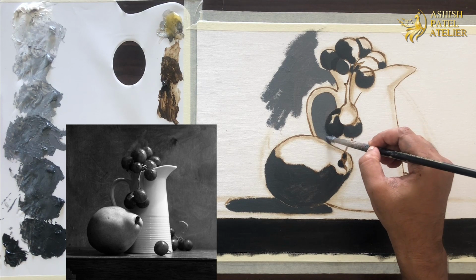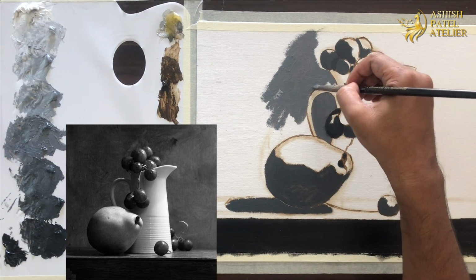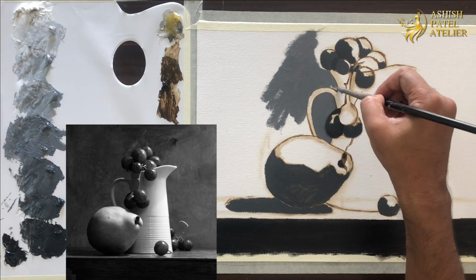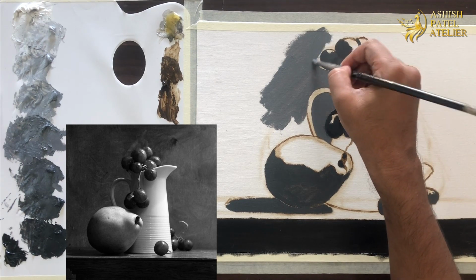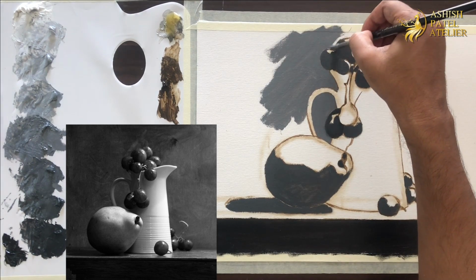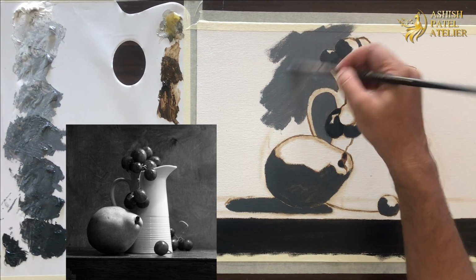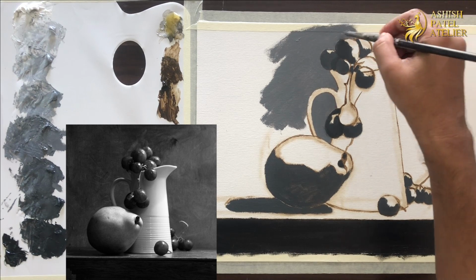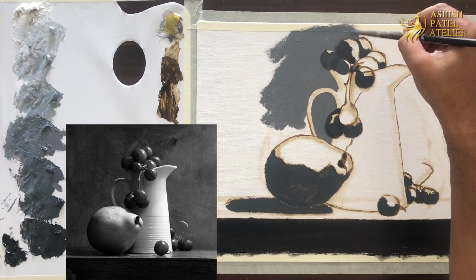So in the beginning you just put one flat value. You don't have to make too many differences in the values. Values don't mean making light here, dark here, and going crazy putting every value here and there. That way you will not get a very unified painting. If you go in a step-by-step process, the things will be defined in a much better way, and that way you can paint really well, and that's really important.